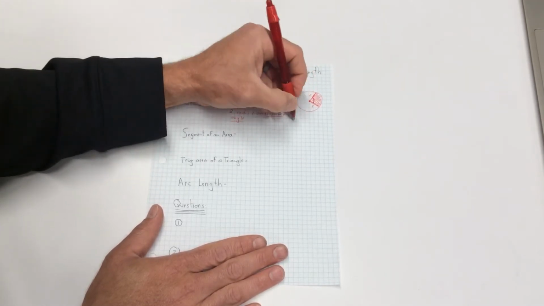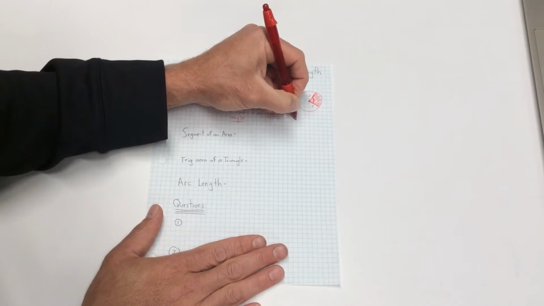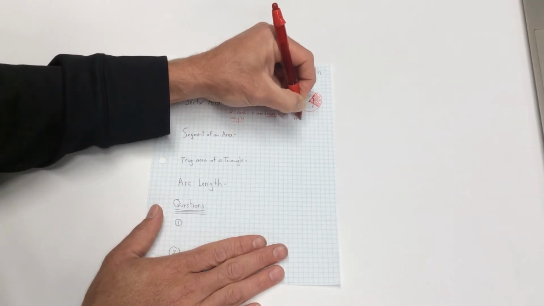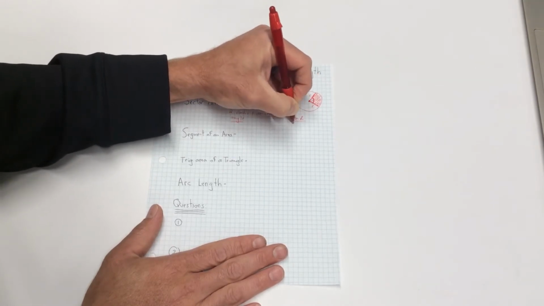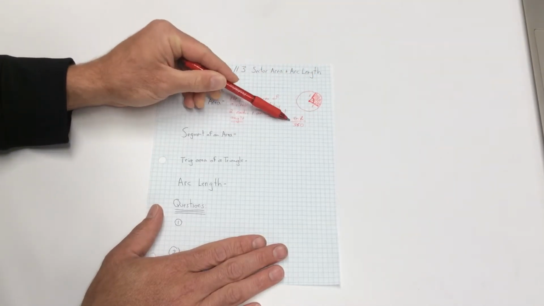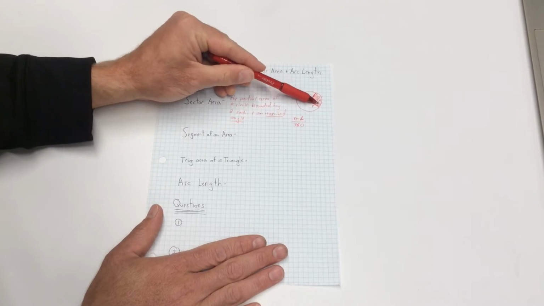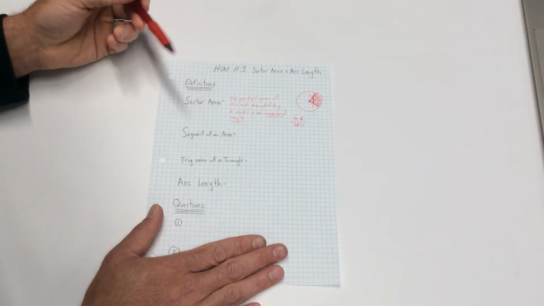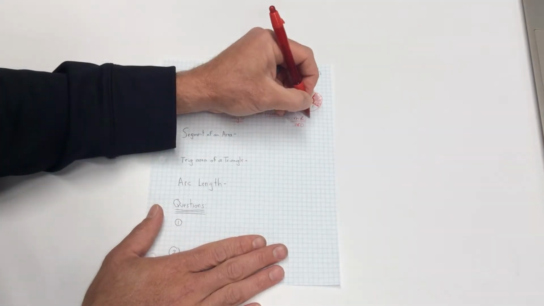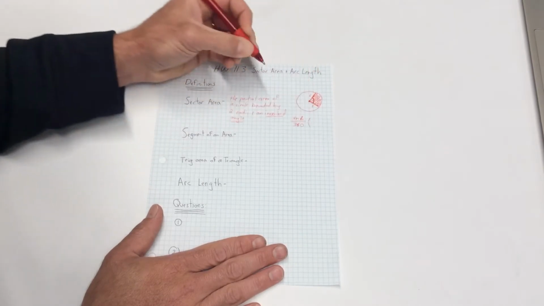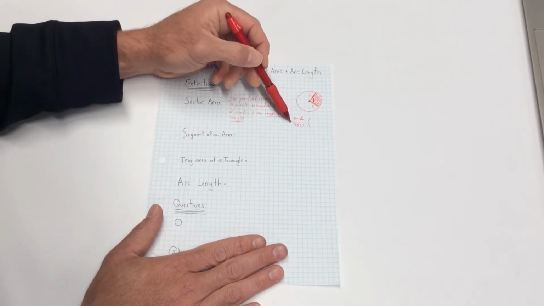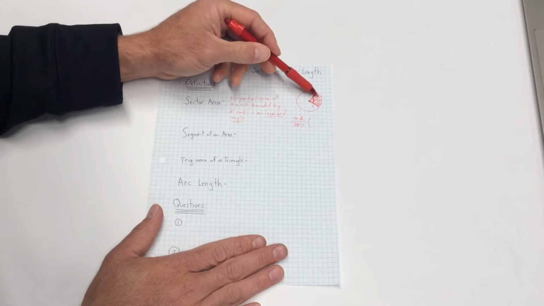If I take the measurement of the angle and put that over 360, that is basically my fractional piece, kind of my percentage that this red shaded region is. And if you multiply the fractional piece times the whole, you'll get the part you want.